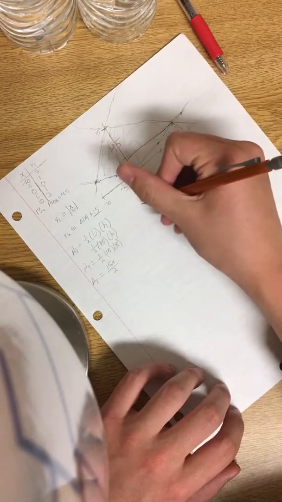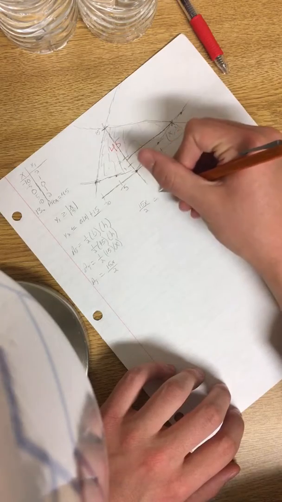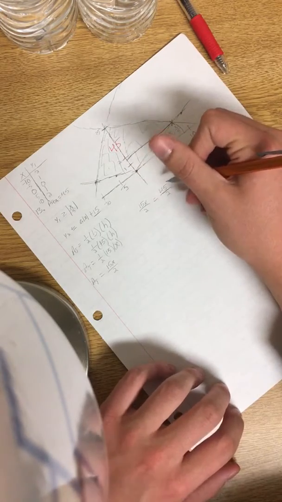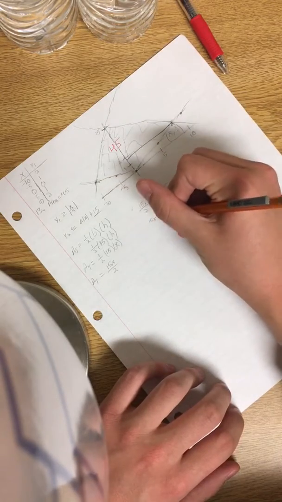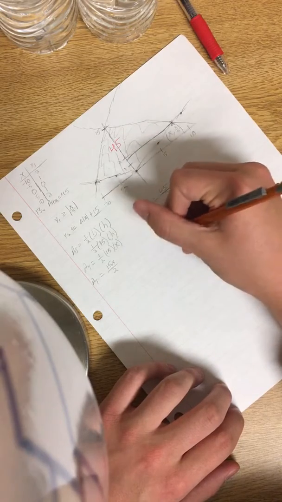So we can take 15x over 2, also known as the area of the triangle, and set it equal to the whole area divided by 2. So we're going to solve this. The 2 will cancel when we multiply by 2, giving us 15x equals 45. Divided by 15, x is going to equal 3.